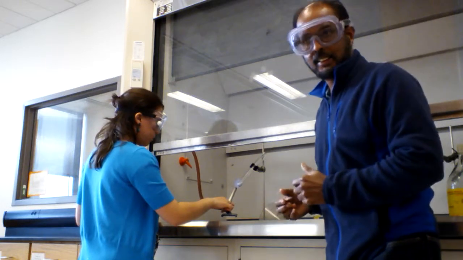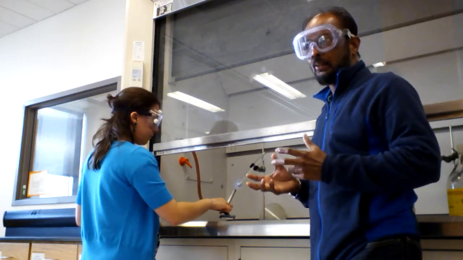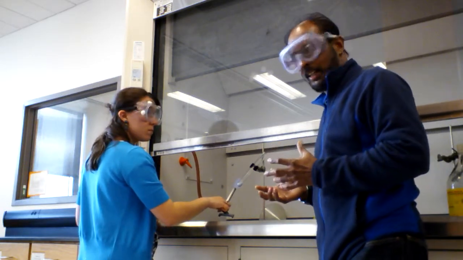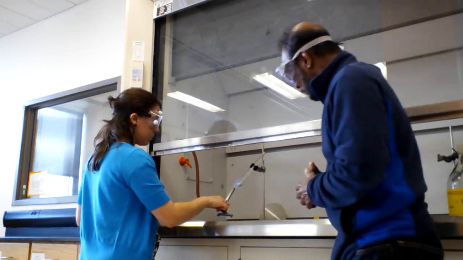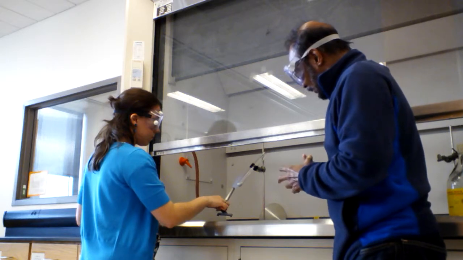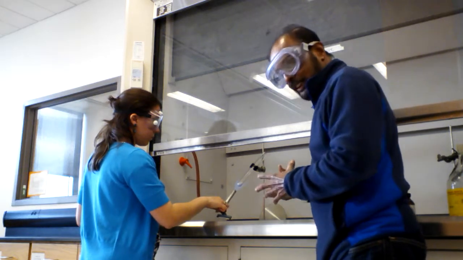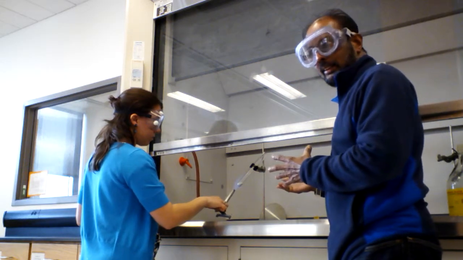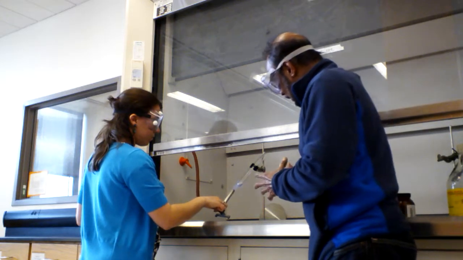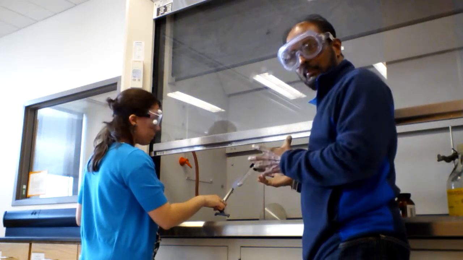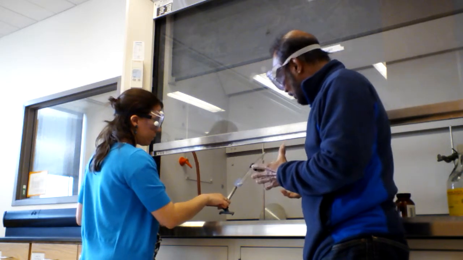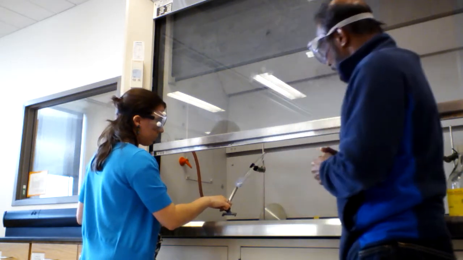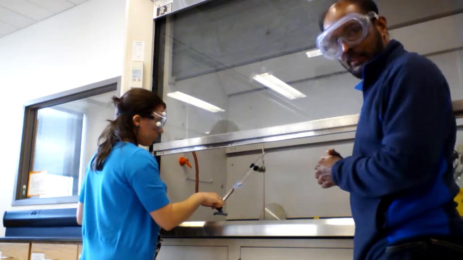gummy bears. What do we have in gummy bears? Carbohydrates. Carbohydrates are basically sugars. So when you have oxygen and sugar, it burns down to release carbon and water. So let's see how it's going to work.